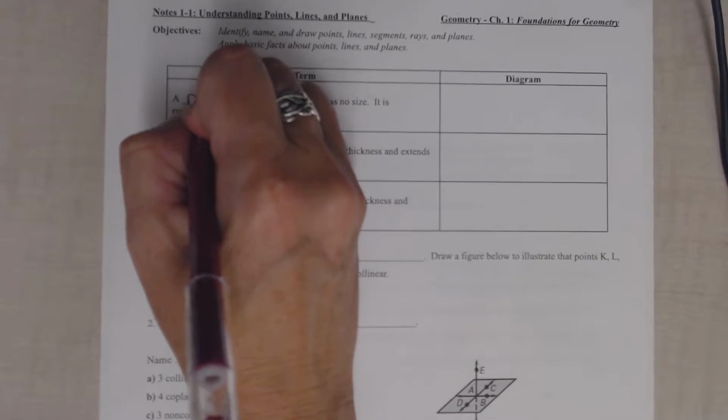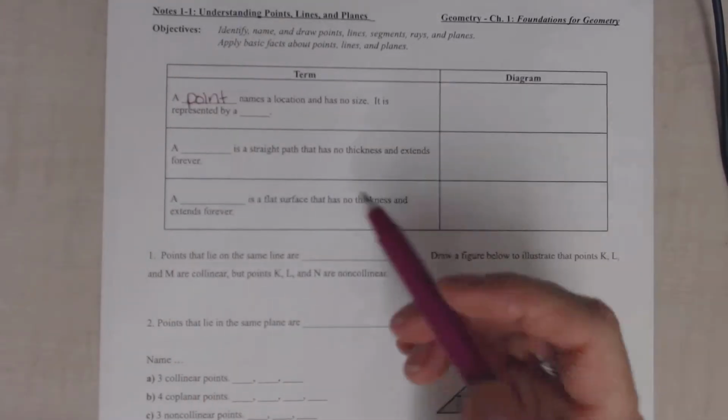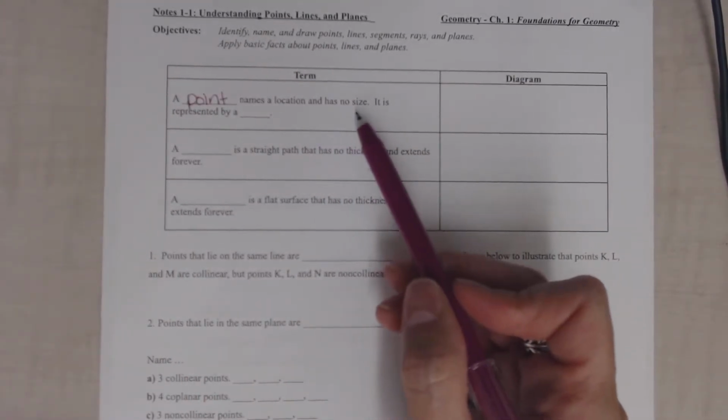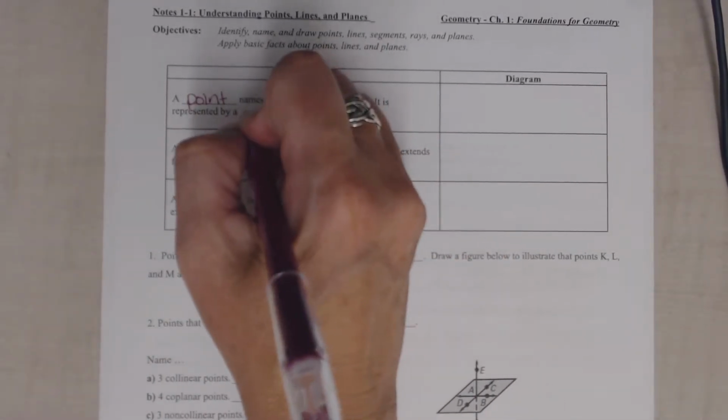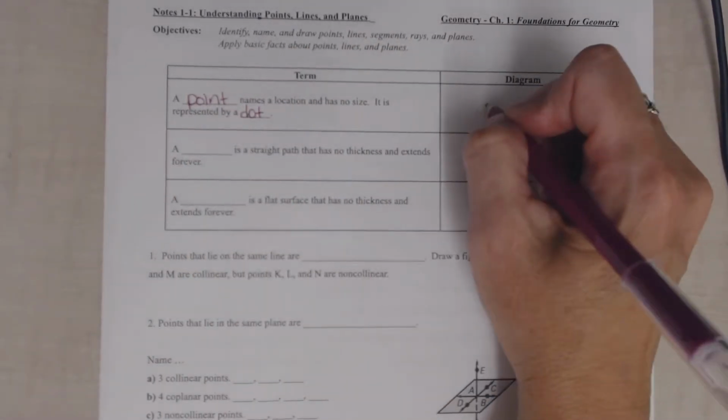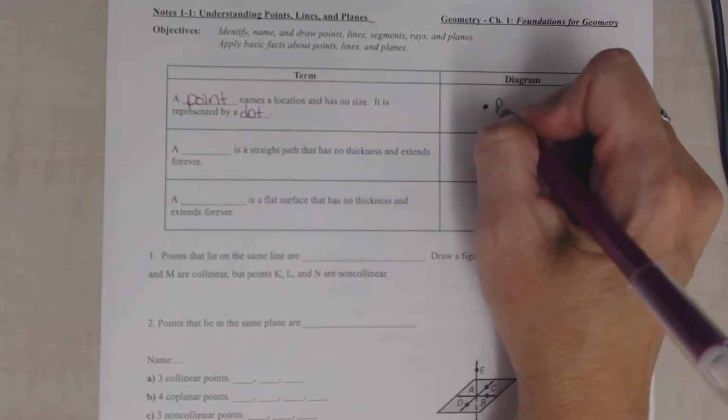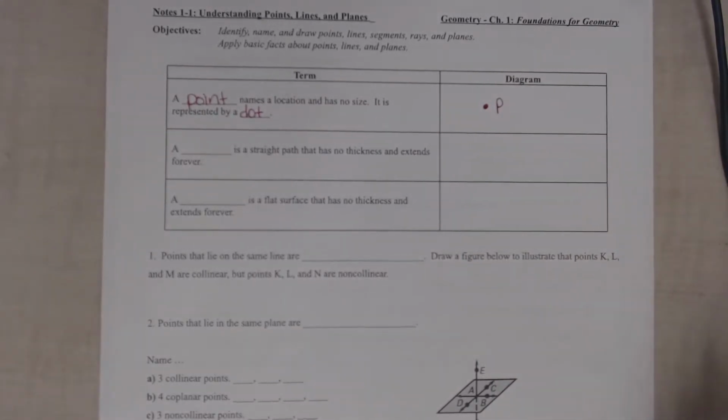Okay, the first thing we want to identify is a point. It names a location, and it has zero size. It has no size. It is represented by a dot. So like this is point P, and I'm going to name it by putting a capital letter next to it.